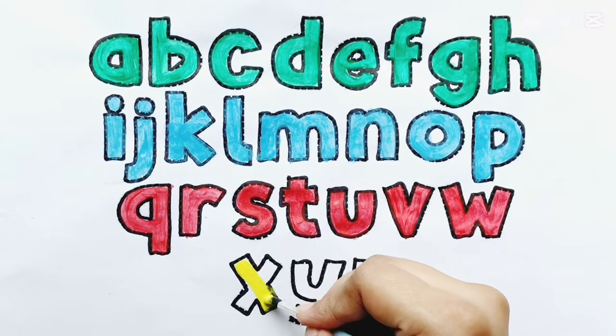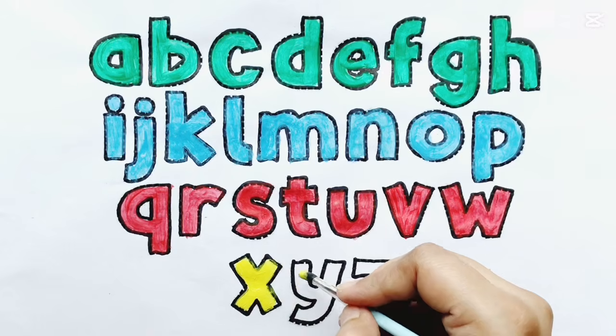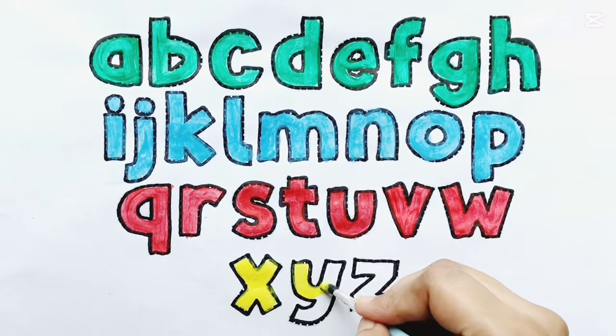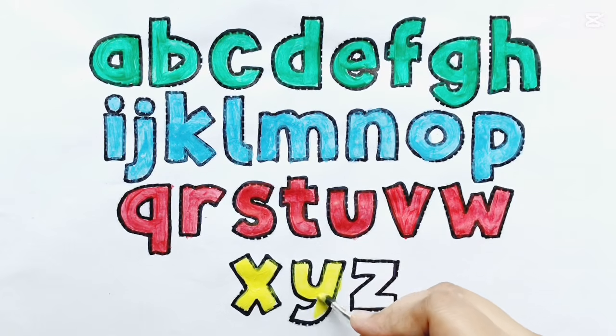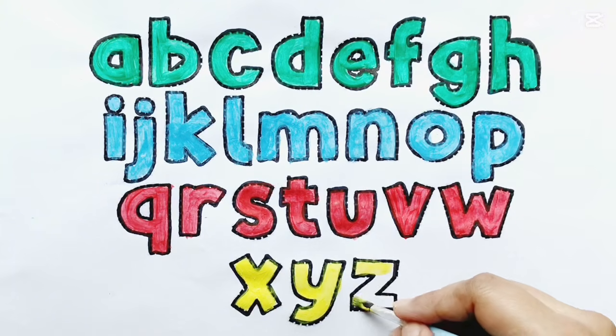Yellow color. X for xylophone. Y for yogurt. And Z for zebra.